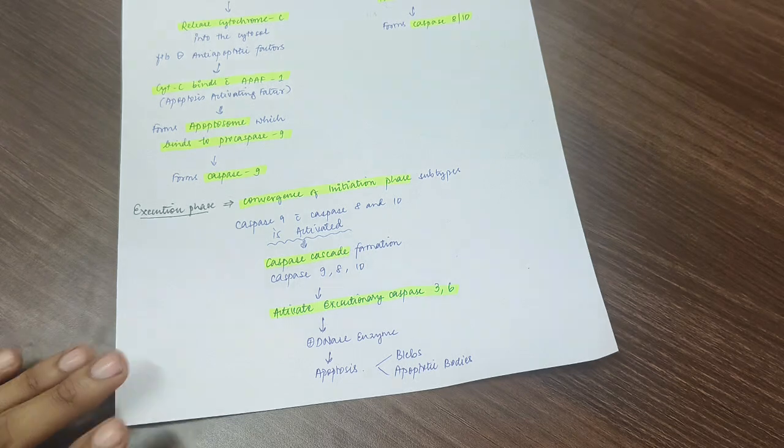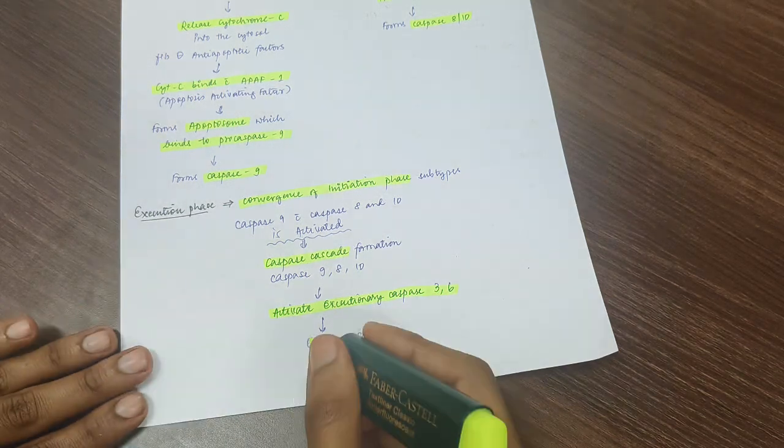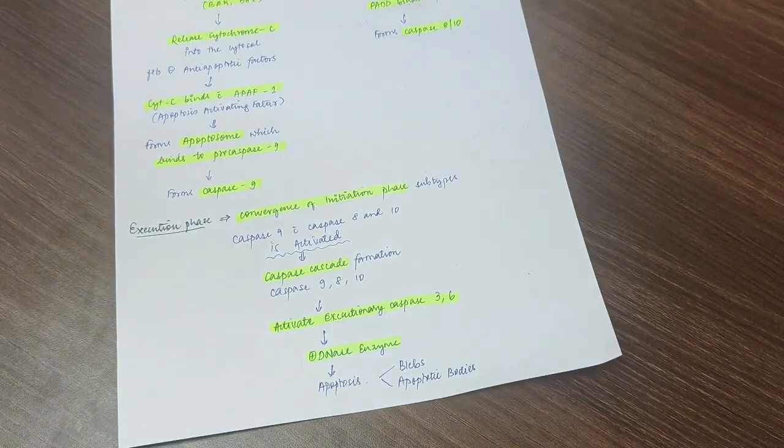Those caspases are called caspase 3 and 6, which will bring about the execution of apoptosis. How are they going to bring about the execution of apoptosis? They activate DNase enzymes. Once the DNase enzyme is activated, what happens? DNA is fragmented. The cell's main center is DNA, right? The same DNA will be broken down now. The cell will not have any basis for its future upgradation. So DNase is going to break down the DNA, and that will lead to apoptosis.